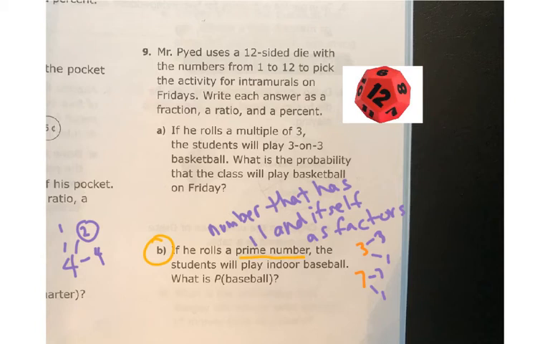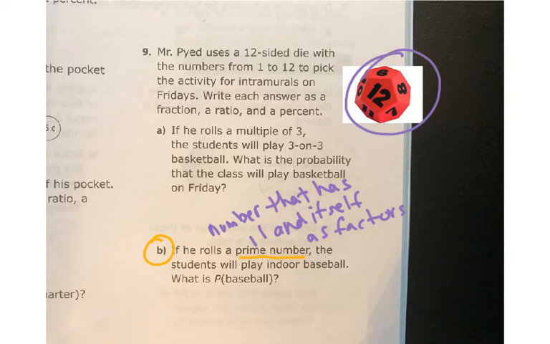Okay, so now we got to figure out all of our prime numbers between 1 and 12, because again, we're using that 12-sided die. So let's start listing all the prime numbers between 1 and 12.